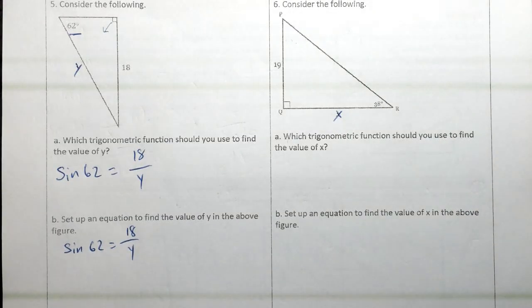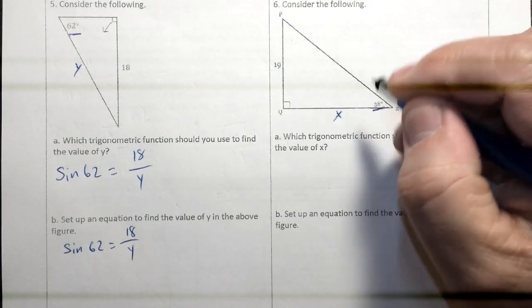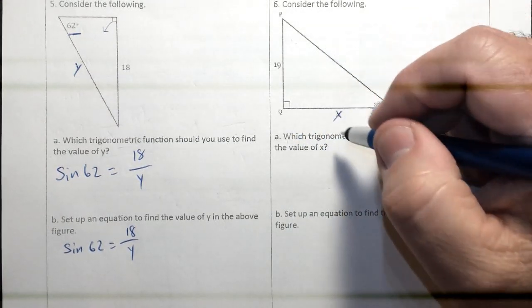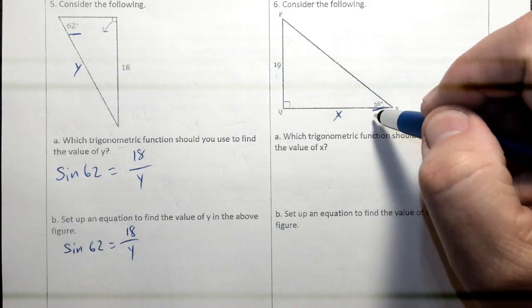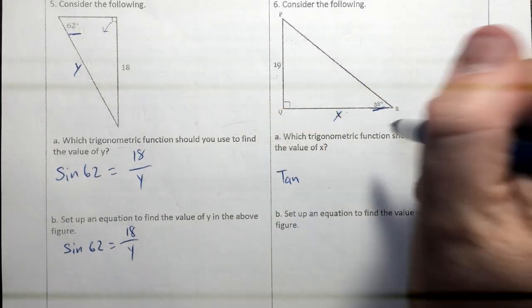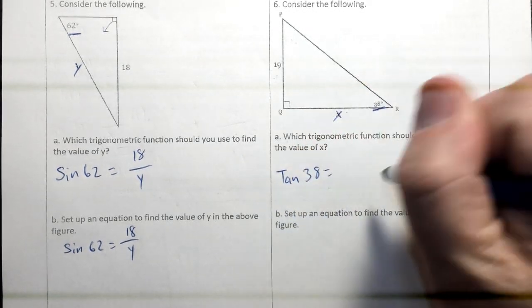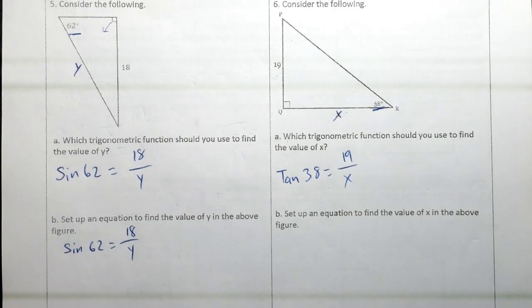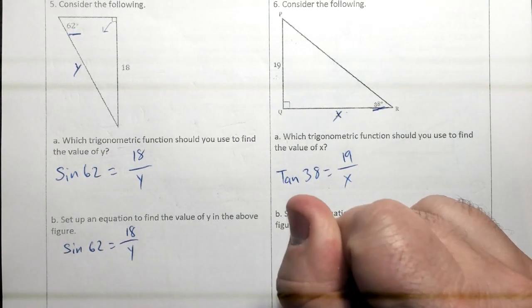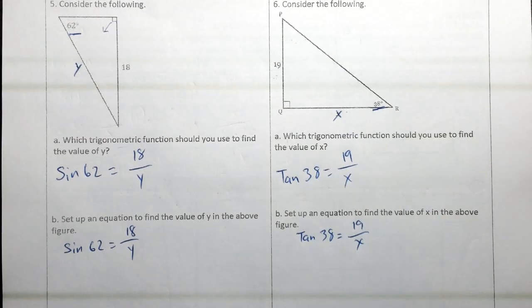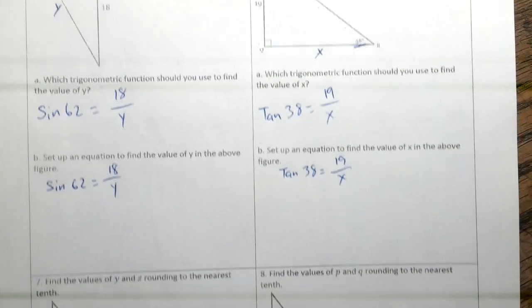So we do over here, how do we find x? So we have the measurement here. That's the adjacent side going into the angle that's not the hypotenuse. Hypotenuse is over here, it's blank. So we're going to have to use tangent. We have an opposite and we have an adjacent. So tangent for 38-degree angle is going to equal the opposite over the adjacent. And that's going to be this equation they want down here.